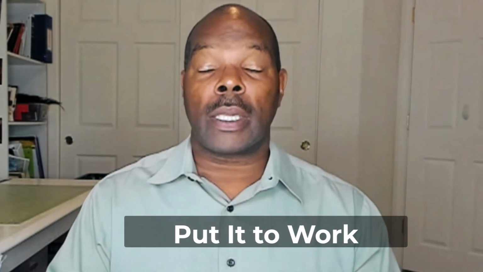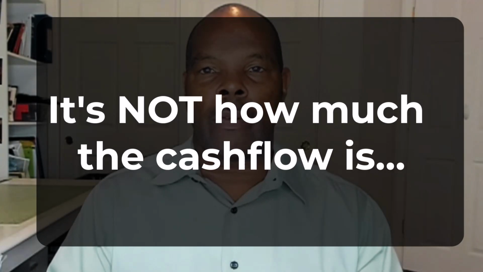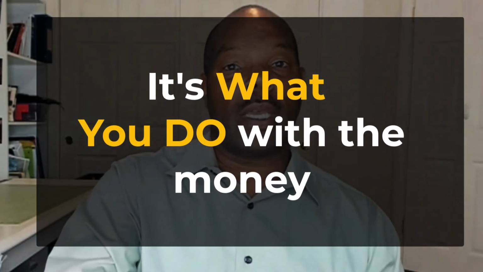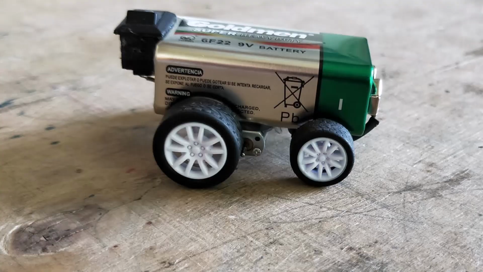If I don't, it's going to get absorbed in my regular life. But I want to put it to work. I want to get the benefit of that $30 per month, because it's really not about how big this amount of cash flow is, what you do with it is the big deal. For example, a 9-volt battery can be used to power your smartphone or be used for a kid's toy, right? Now, the amount of money that you can make powering a smartphone is much greater than what you can have just playing a kid's toy.